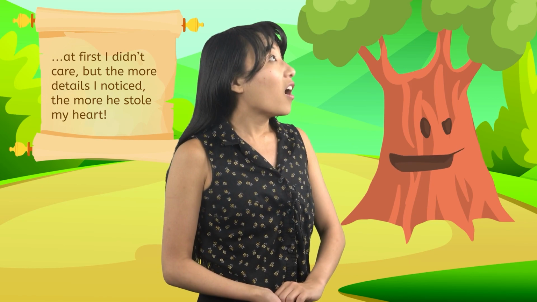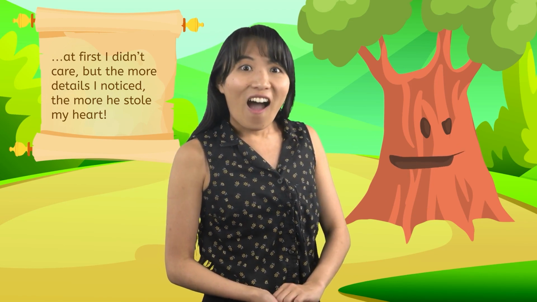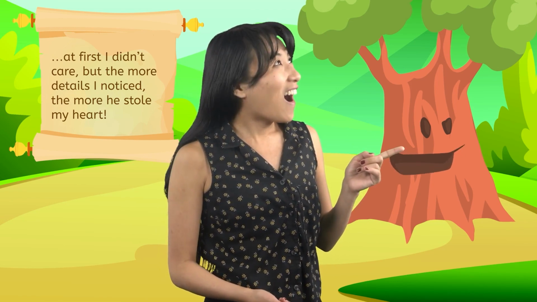When I think about my favorite books, the first thing that pops to mind are their characters. The people, animals, or even talking trees in the story. I wonder what characters are popular here in Character Grove. At first I didn't care, but the more details that I noticed, the more he stole my heart. That tree clearly has a character in mind.